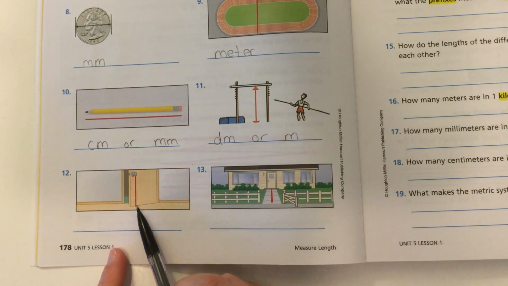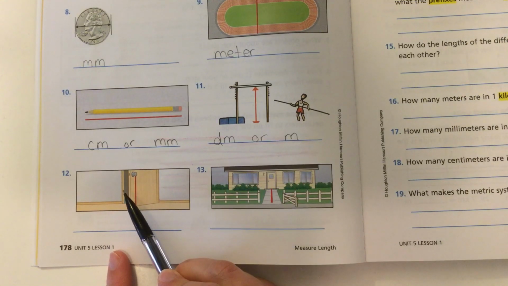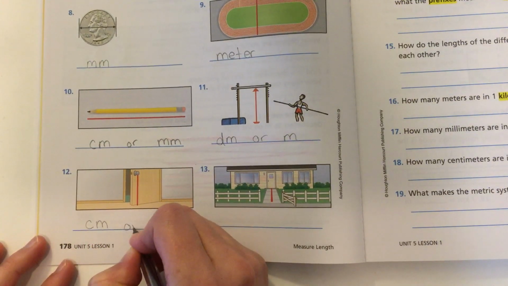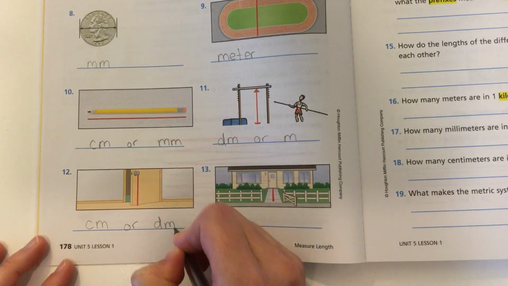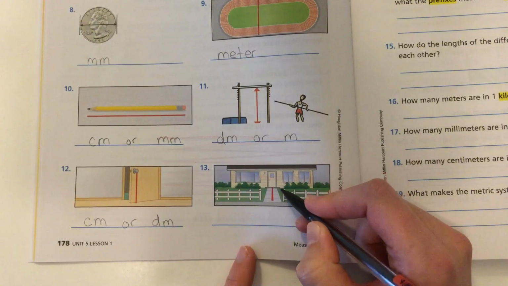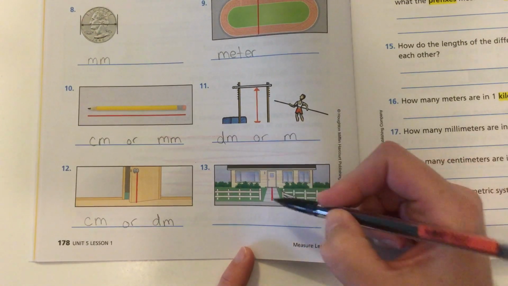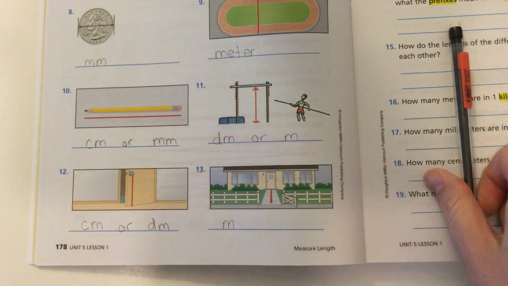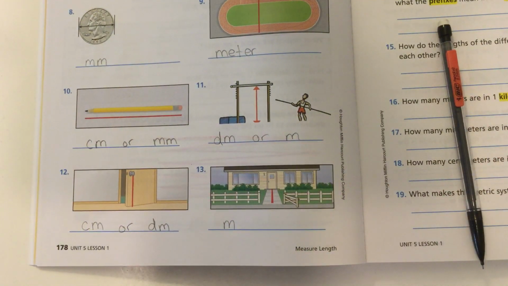Here's the distance between the floor and a doorknob. So we're going to go with centimeter or decimeter on that one. And then we have the distance between the street and the front door. On this one, I would say meter would probably be the best. I kind of went through those pretty quickly just to give you an idea, but I highly encourage you to see if you can measure some things around the house and decide what units you think would be better.